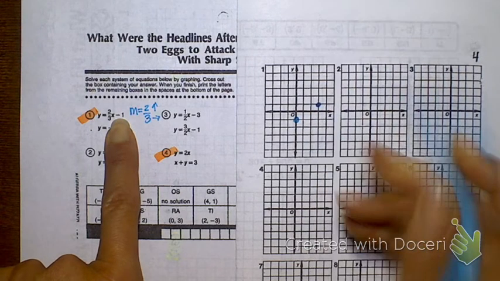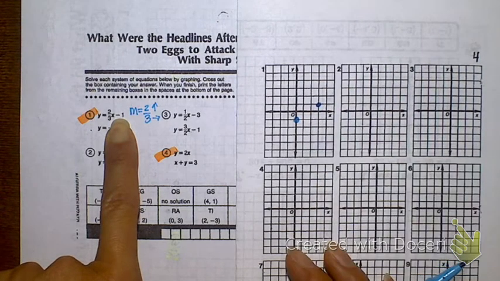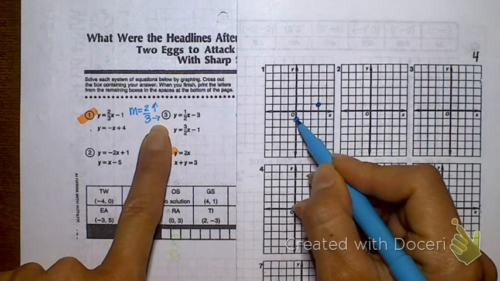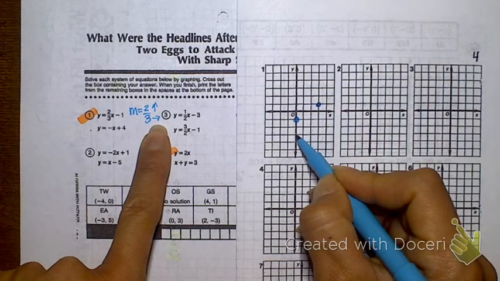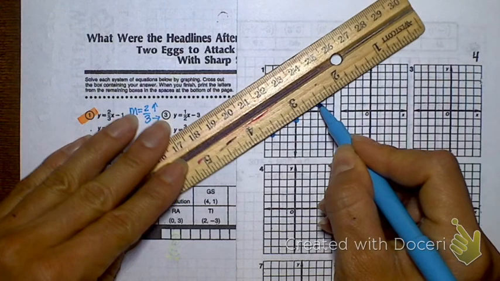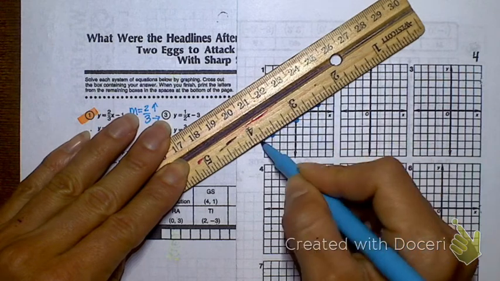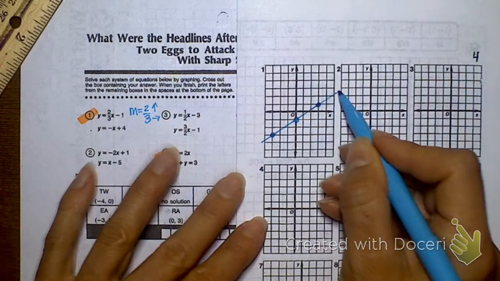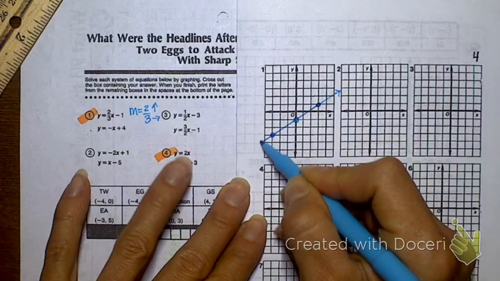Okay, if I need to get another point, I can also do the reverse of that. What's the reverse of up? Down. What's the reverse of right? Left. Okay, that would give me an additional point to make my graph a little bit more accurate. Okay, so there's my first line.